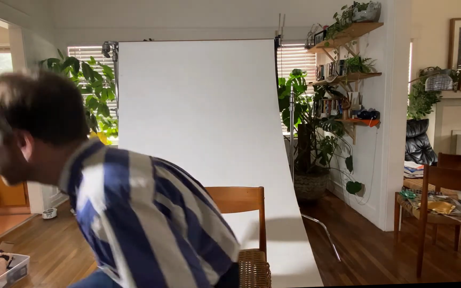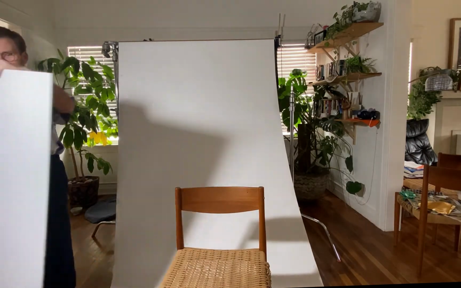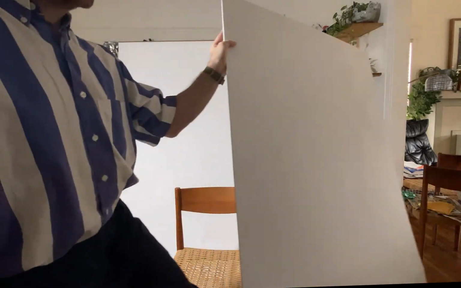Let me show you what happens if I introduce the concept of reflected light into this one light scenario. All of these scenarios are going to be one light, so I'm going to get my reflecting board, and what I'm going to do is just introduce the reflecting board here onto my face so that it could bounce back and then onto the side that is more shaded. And then here we have it introduced there and then away.